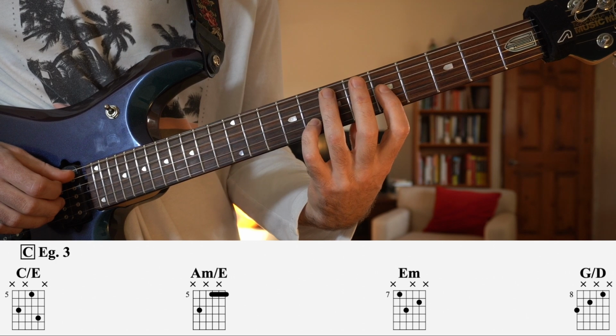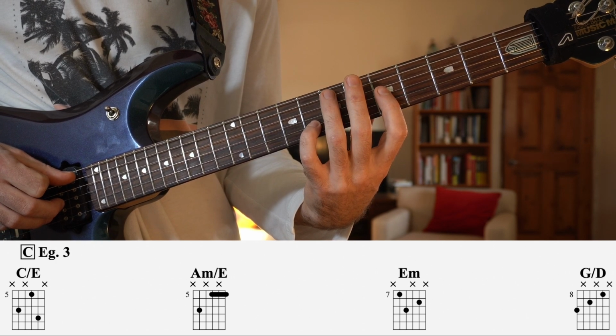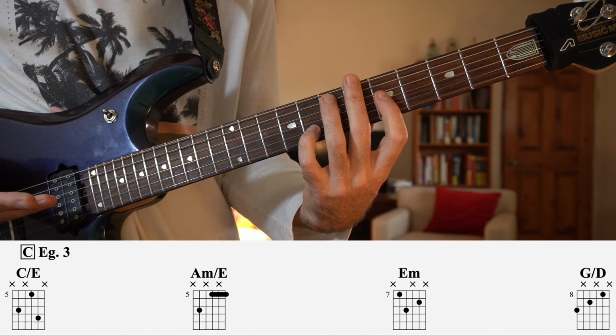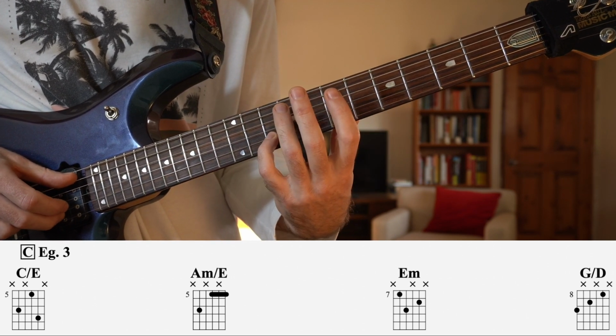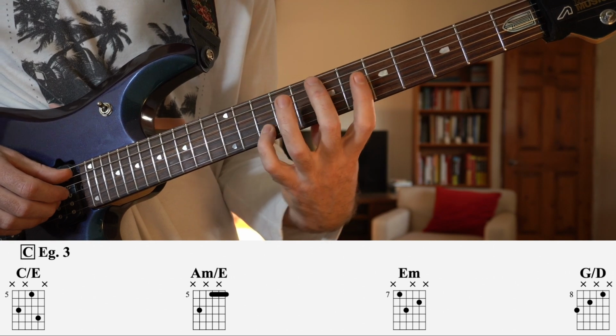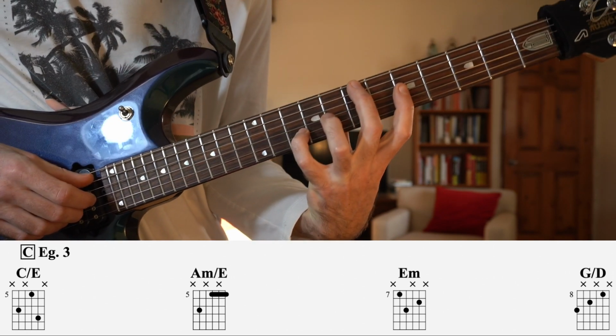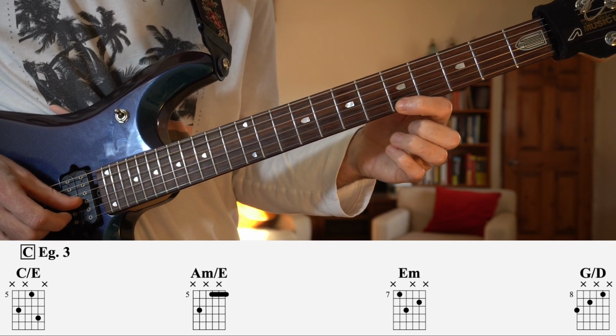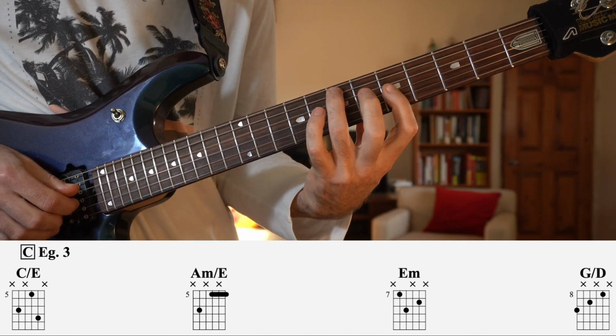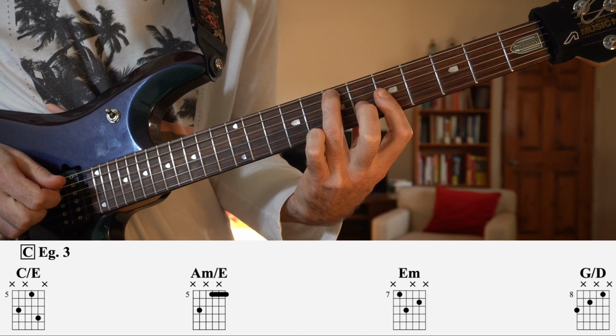Okay, same process. Now, basically, all we need to do is change G to A, because that's what we did the previous time. So I need to find that G. There's an A way up here, but that's going to be almost impossible to play. So luckily, this note A is also here. So I can play the chord like this now, with some string skipping.